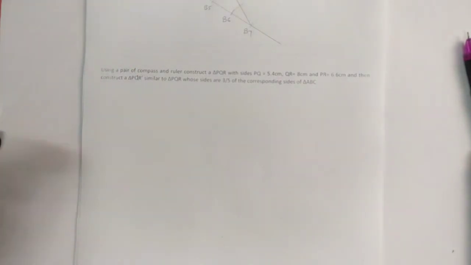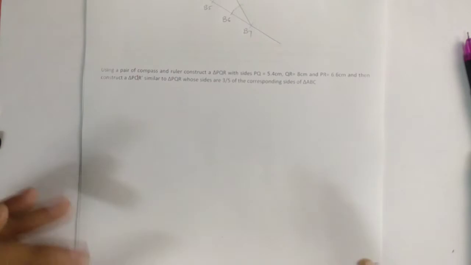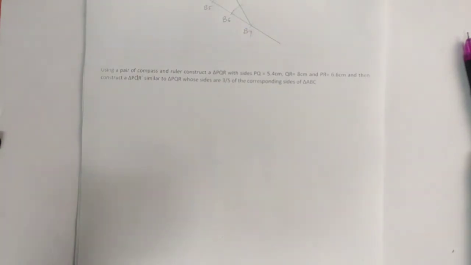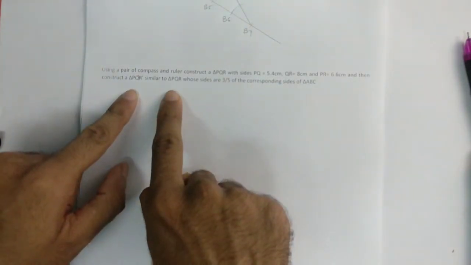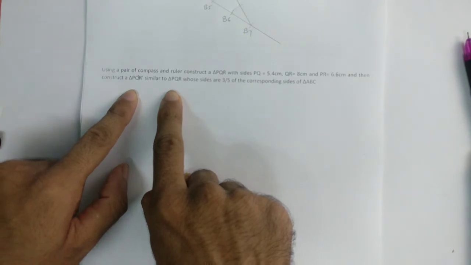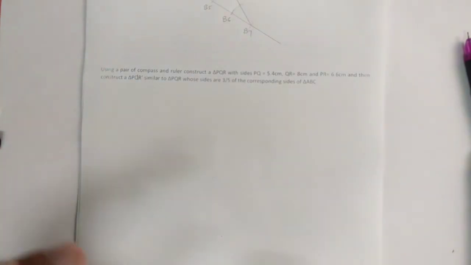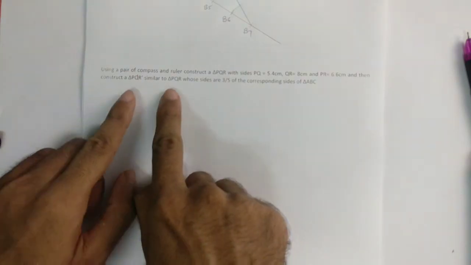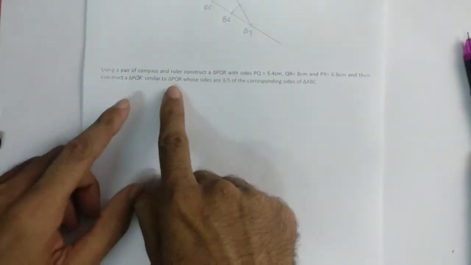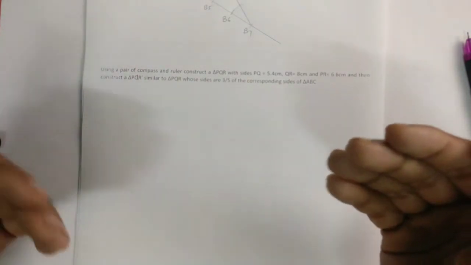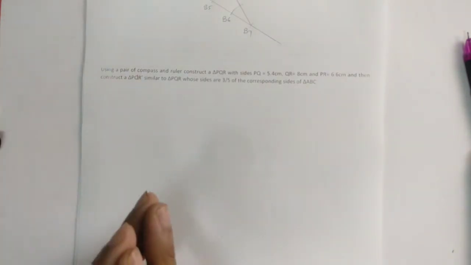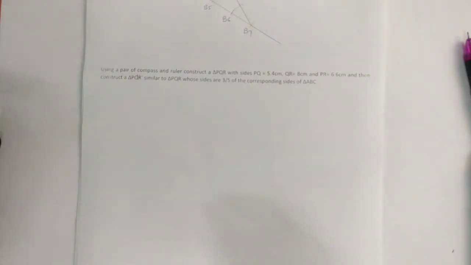Okay, so in this case I told you two things are very important. One is the name of the similar triangle and the ratio. Okay, so if you look at these two triangles, would you be able to comment down below? You can pause the video right now and write which vertex should be on the left hand side.